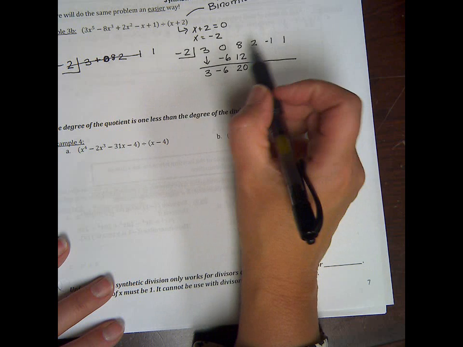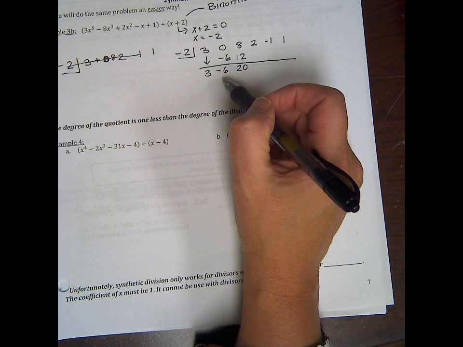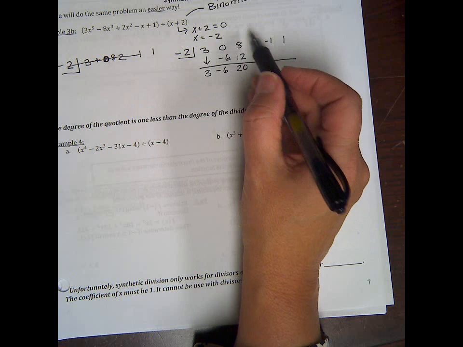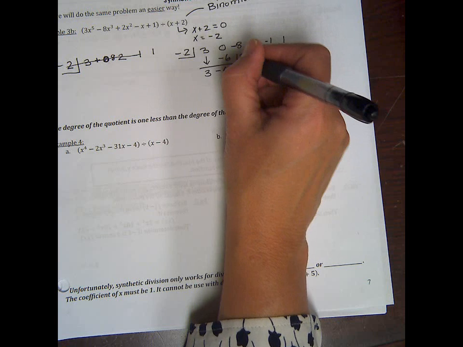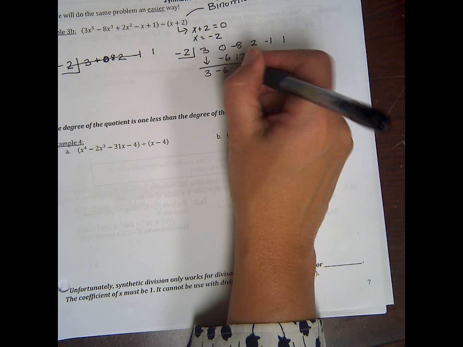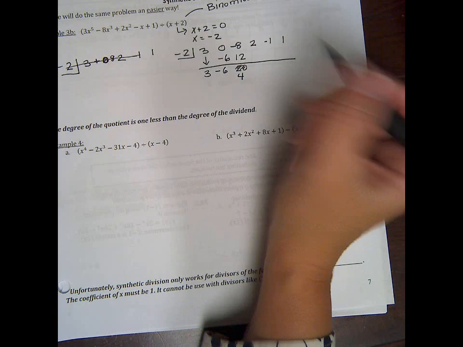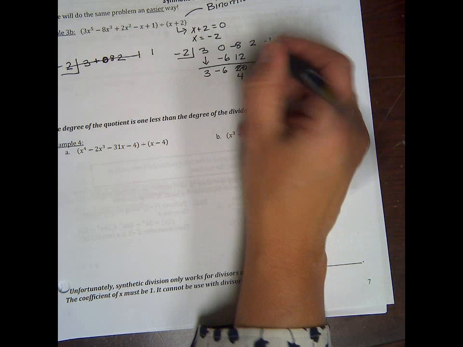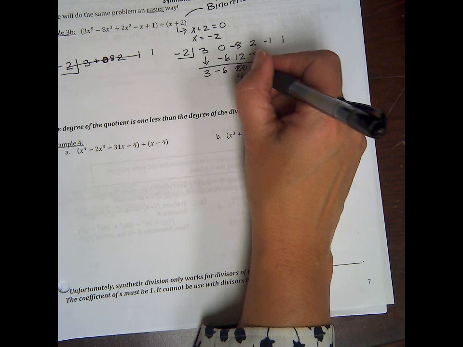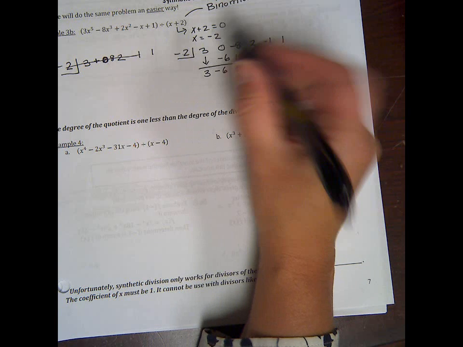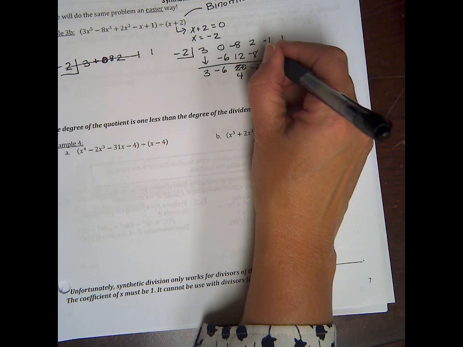Wait a minute. That's negative 6. And that's 12 and negative 8. That was negative 8. Oh my gosh, I can't get this right. Negative 8 and 12 is a positive 4. There we go. Negative 2 and 4 is a negative 8. 2 minus 8 is a negative 6. Negative 2 and negative 6 is a 12.